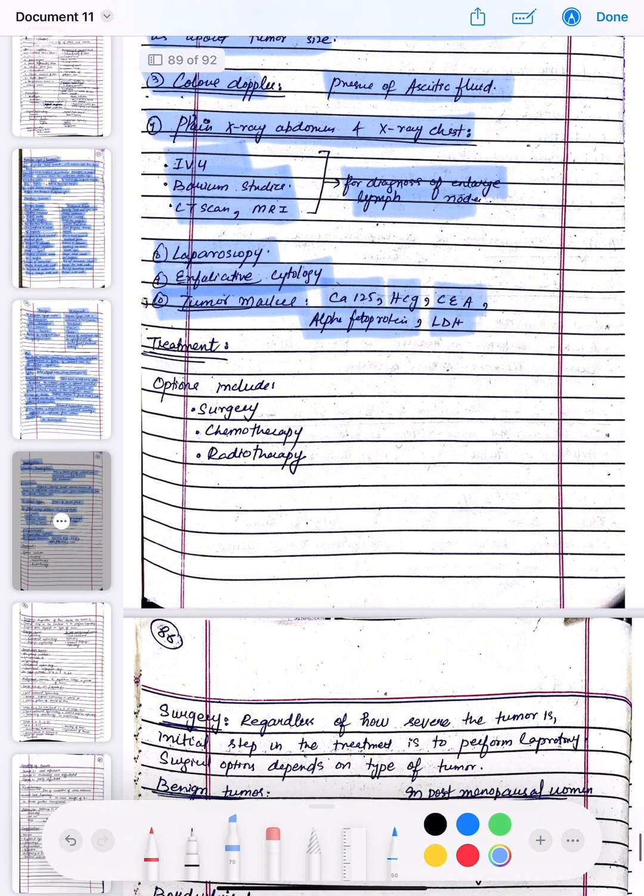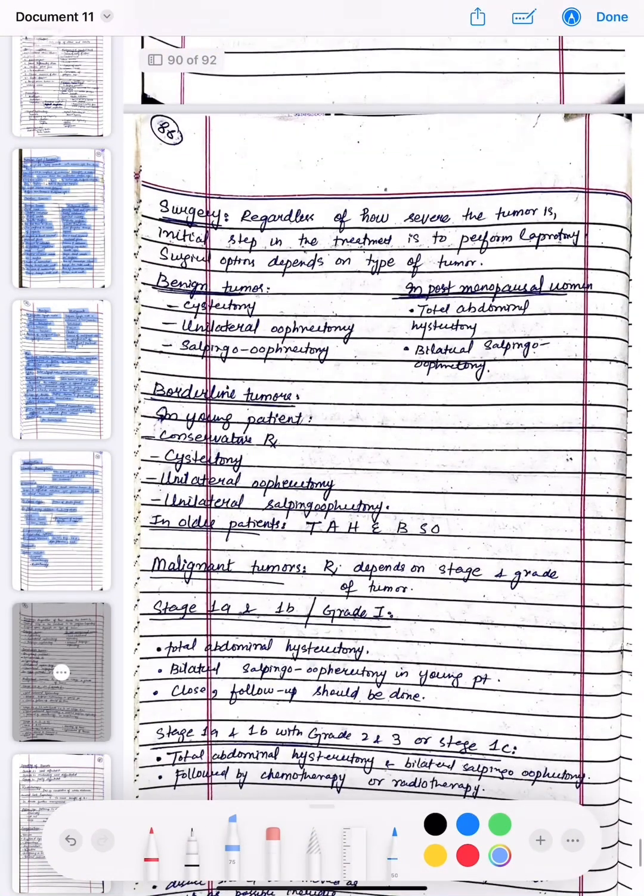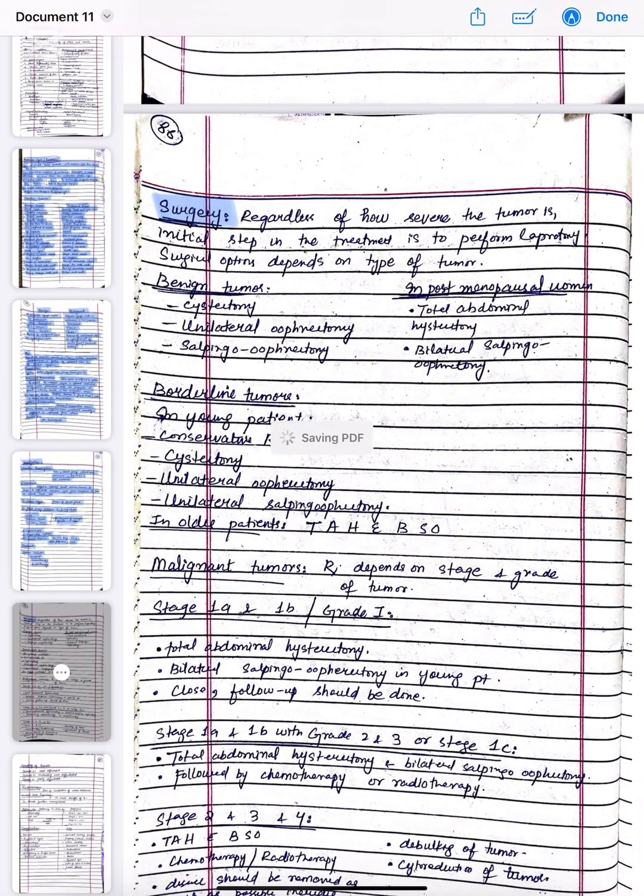The treatment options include surgery, chemotherapy, and radiotherapy. Now, surgery. Regardless of how severe the tumor is, the initial step in the treatment is to perform laparotomy.